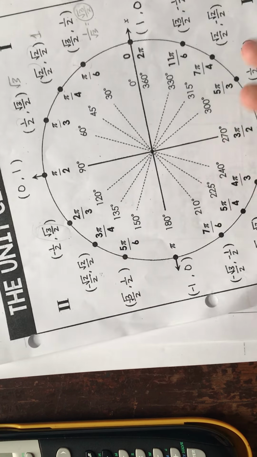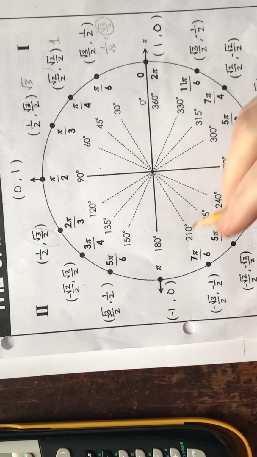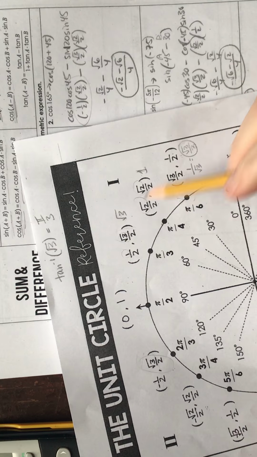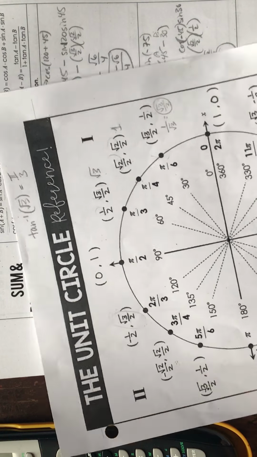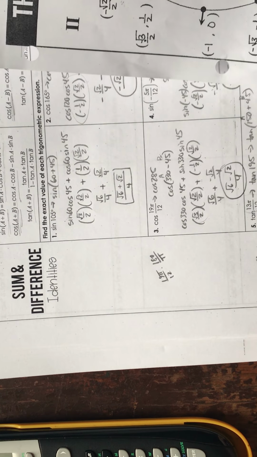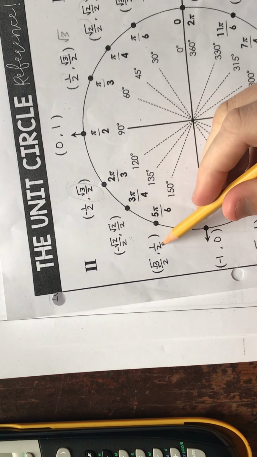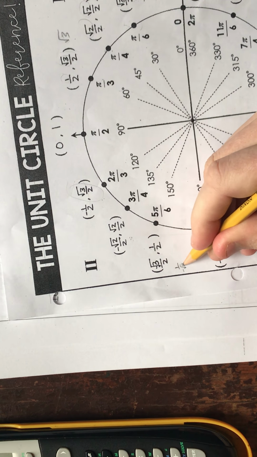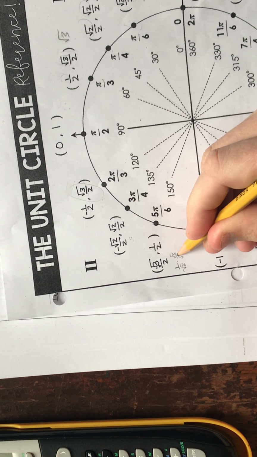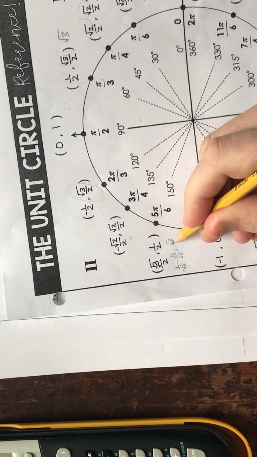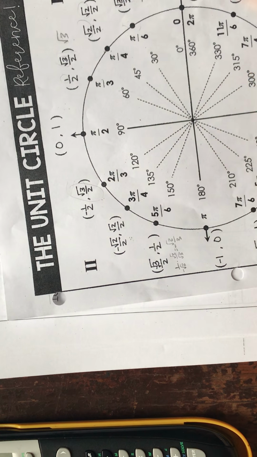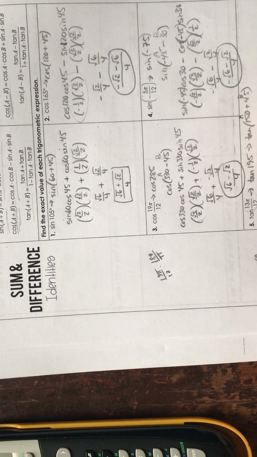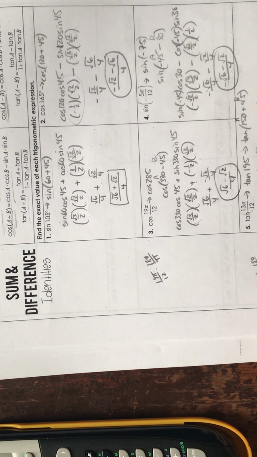So remember, with tangent, we have to be a little bit more clever. We have to do sine over cosine. You can see over here I have some tangents listed from previous work. So we need to figure out the tangent of 150. That's going to be 1 over negative square root of 3, which we have to rationalize, and it looks like we get negative square root of 3 over 3. So there's our tangent of 150: negative square root of 3 over 3.